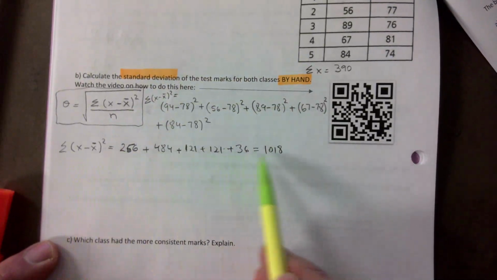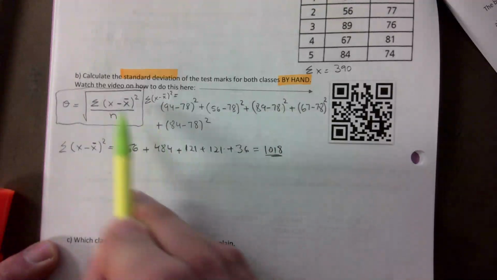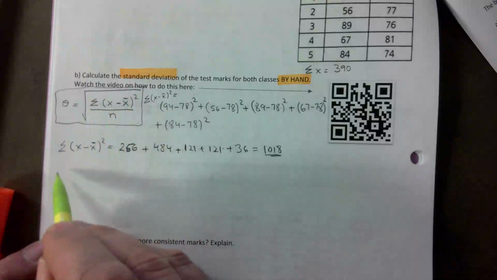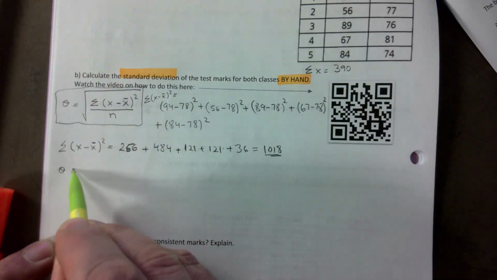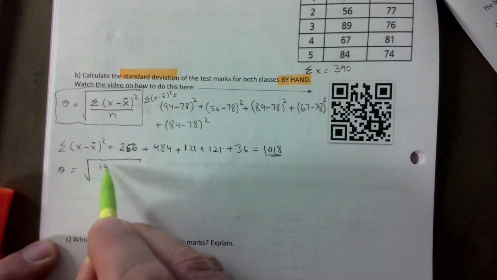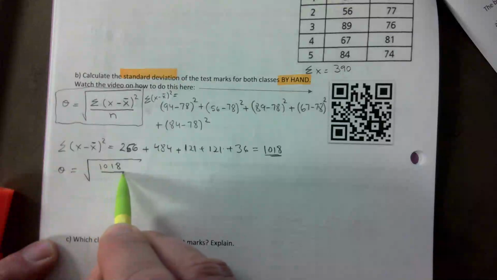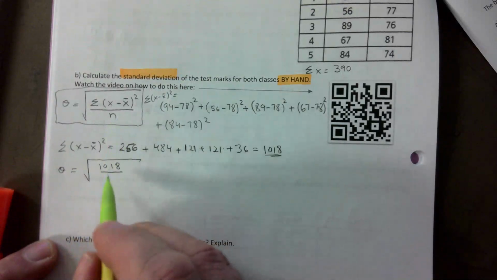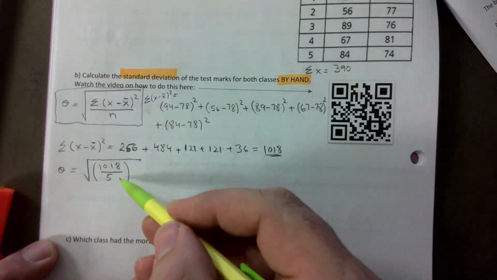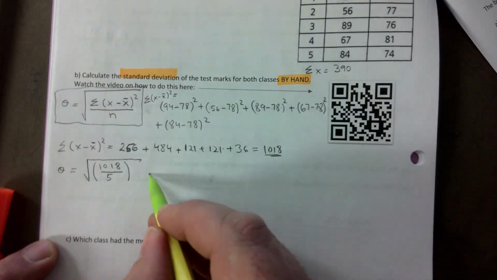And once you have this number right here, that is basically going to replace this ugly part right there. So that's when I'm ready to state my final answer. I'm going to go like this. Square root of 1,018 divided by, how many values did I consider? 5. Make sure you do this first, the division, before you square root. Okay?